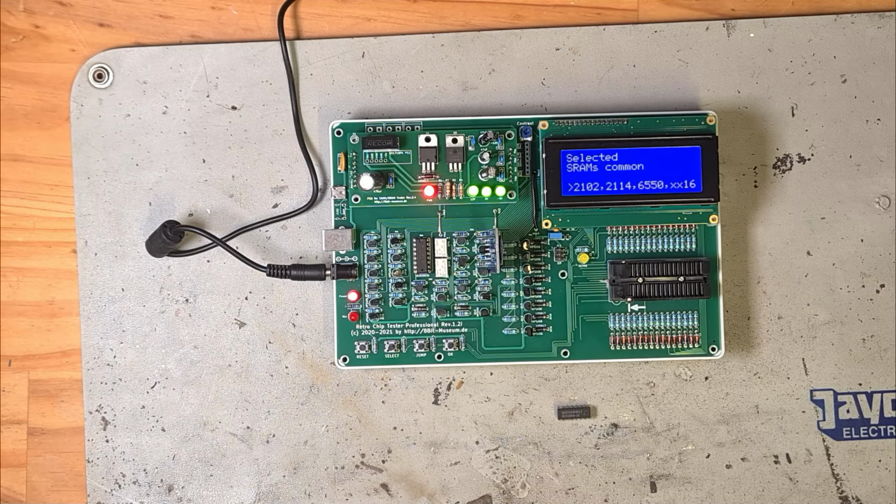I'm back at my workbench and I've got the Retro Tester Pro ready to test this chip. This is a Mostek MK4564N-20. So we have a library to test that here. Let's put it in.